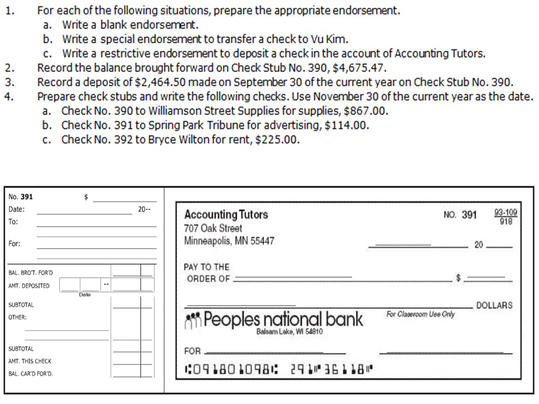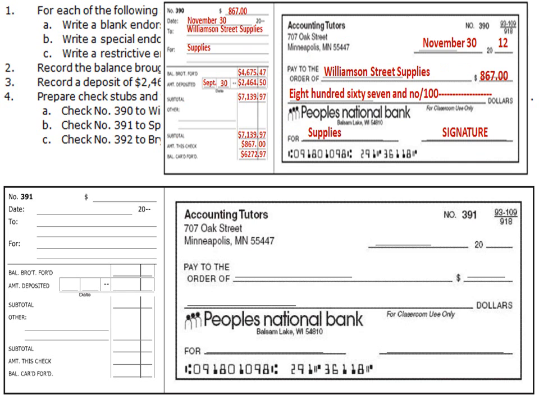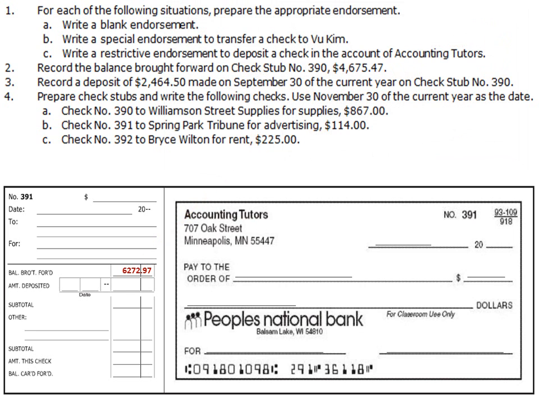Now, let's say we continue on, and we want to take a look at check number 391 to Spring Park Tribune. But before we can do that, we have to bring forward our balance. So if you remember in our previous check that we just wrote, 390, our balance carried forward was $6,272.97. We want to take that and put that in the balance brought forward on the next check stub. We don't have any deposits for this example. We don't have any fees or outstanding or NSF checks, so we really don't have to worry about that too much. However, we're not going to have that for this example, but we will later.